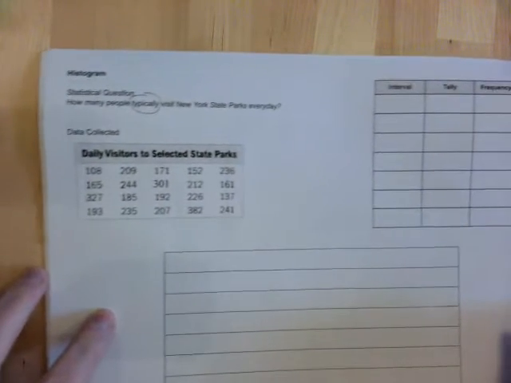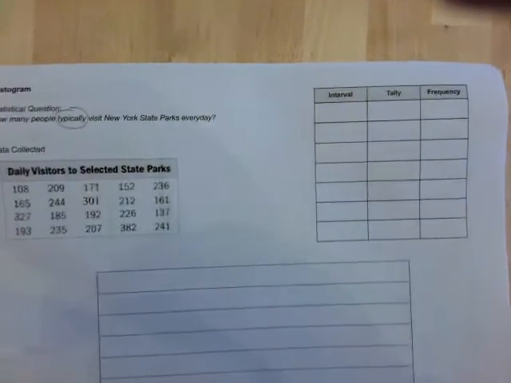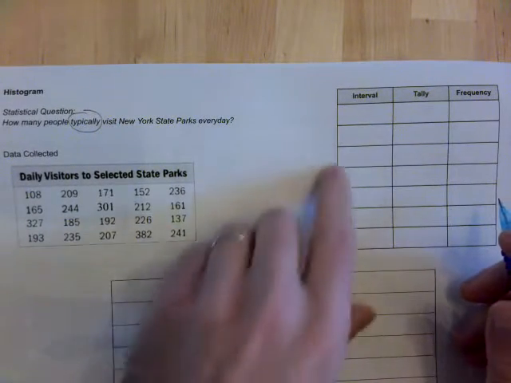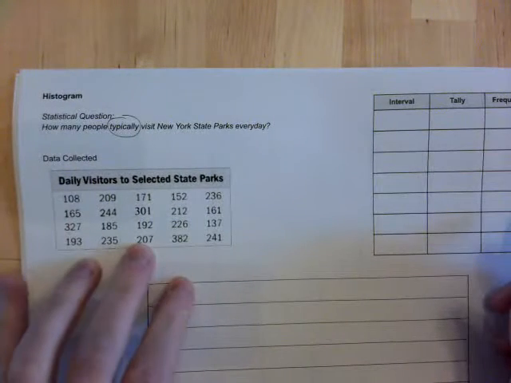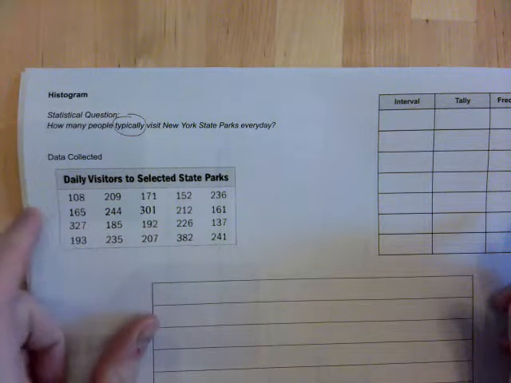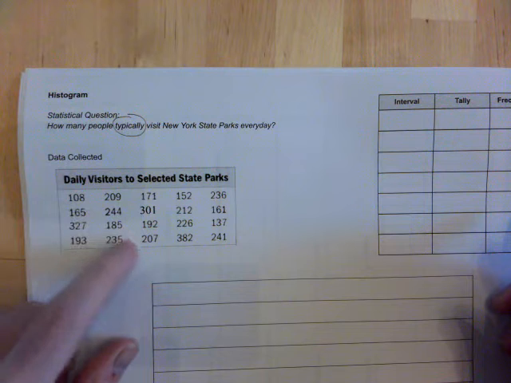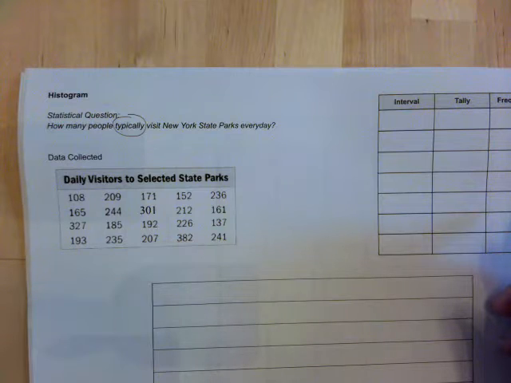Okay, so we have a question. We have the data. What we're going to do now is organize the data. I'm going to use the method I've used before, and I'm going to cross numbers out as I tally them. But before we do that, we need to find intervals first. If we take a look at these numbers, they go from about 108 all the way up to about 300. I think 382 is the greatest number.